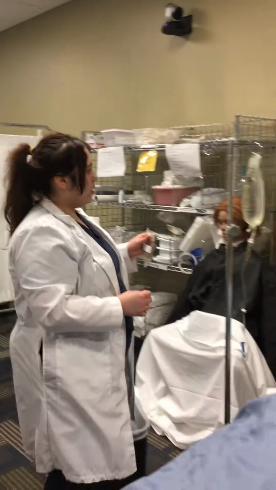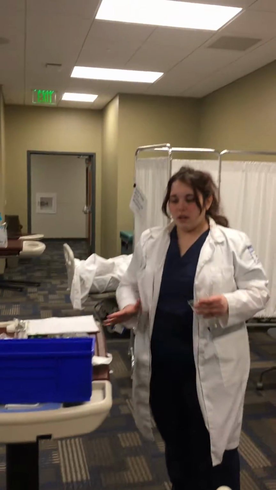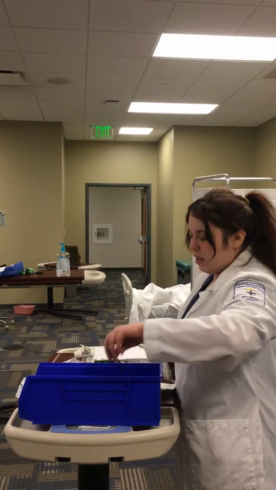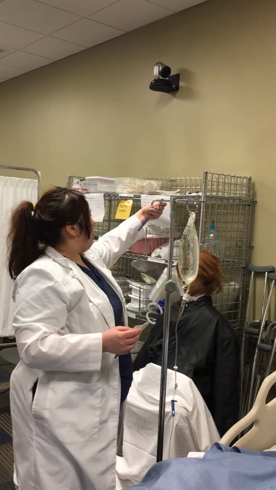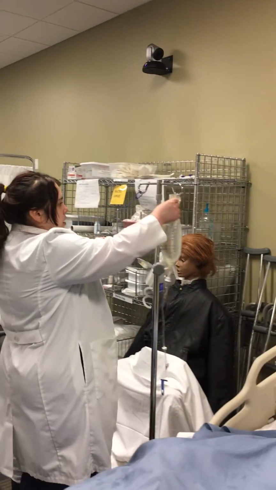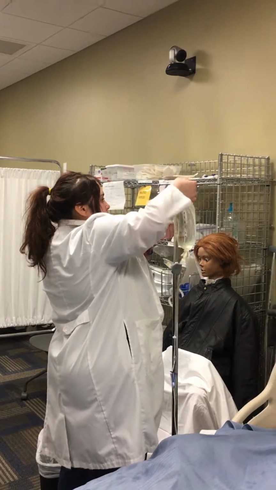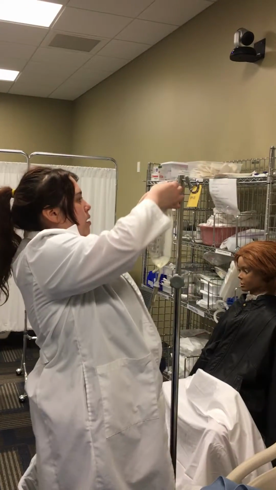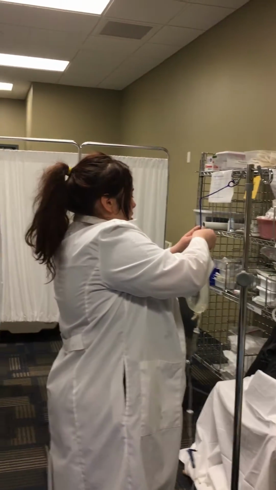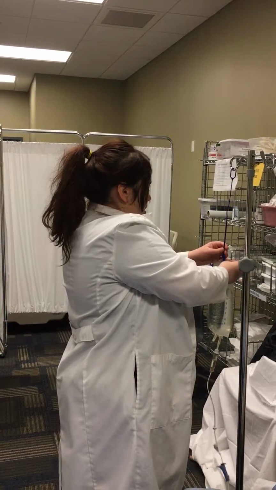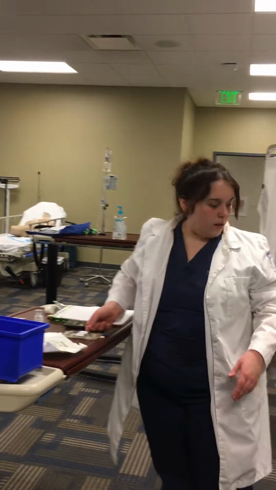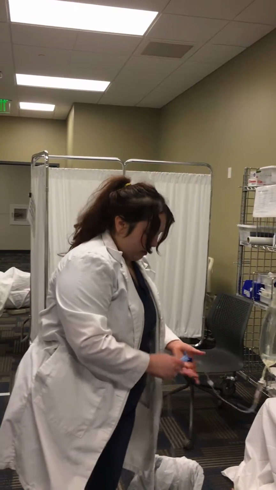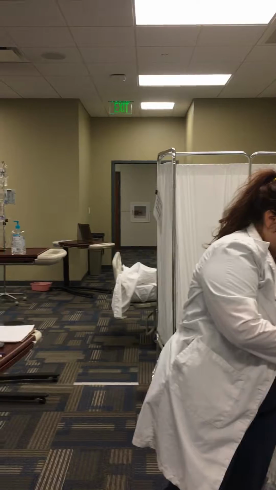So we are going to first get our hanger, and we are going to move our bag from here, and we're also going to clamp it, which it is already.